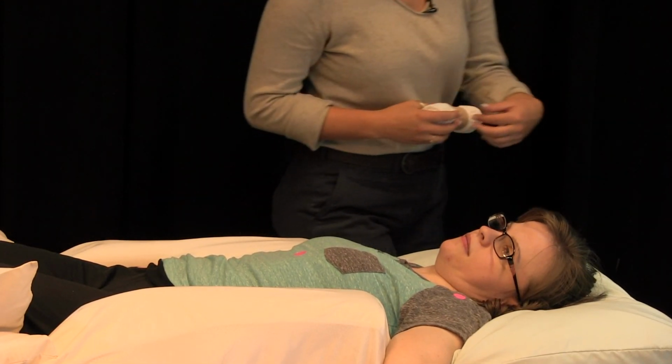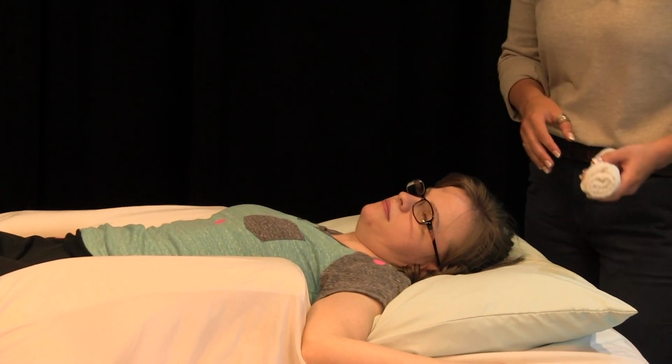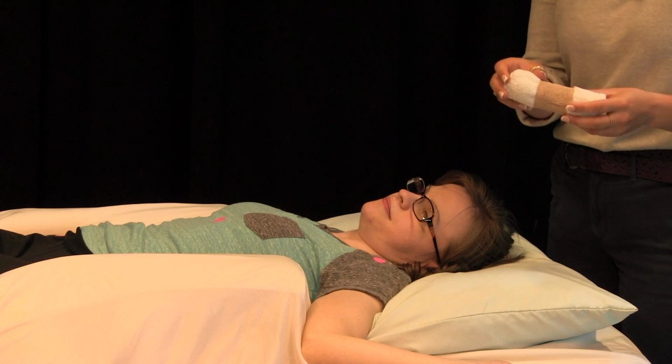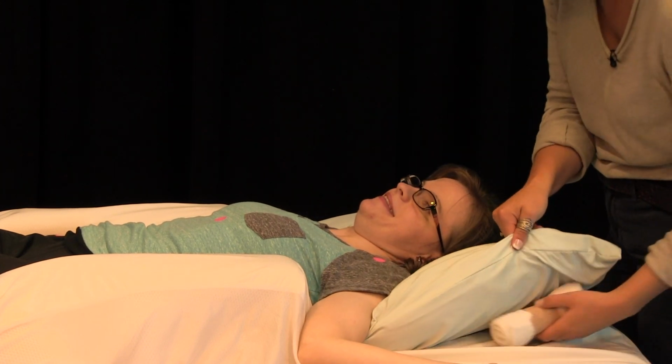Here for Abby, we see that her face normally is rotating a little bit towards this side, so we're going to place a small towel roll under the pillow. Ready? Yep. Okay.